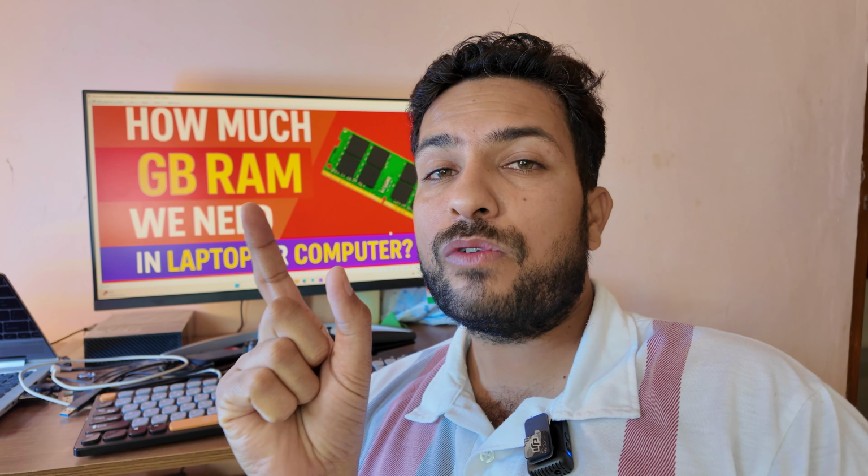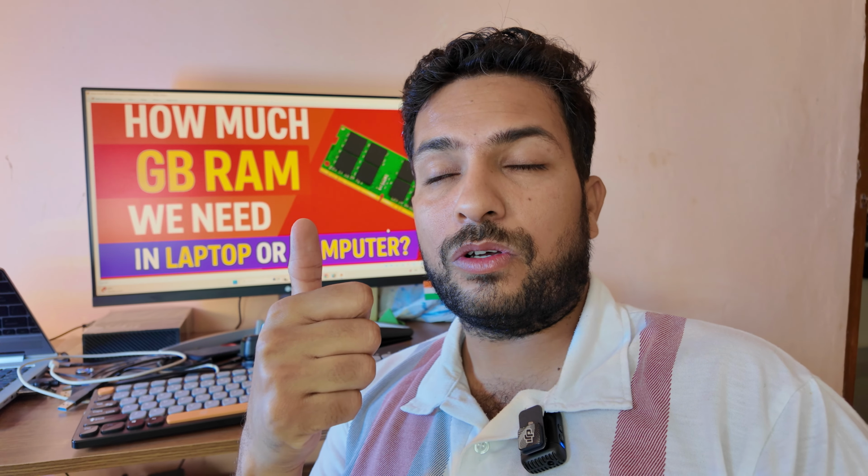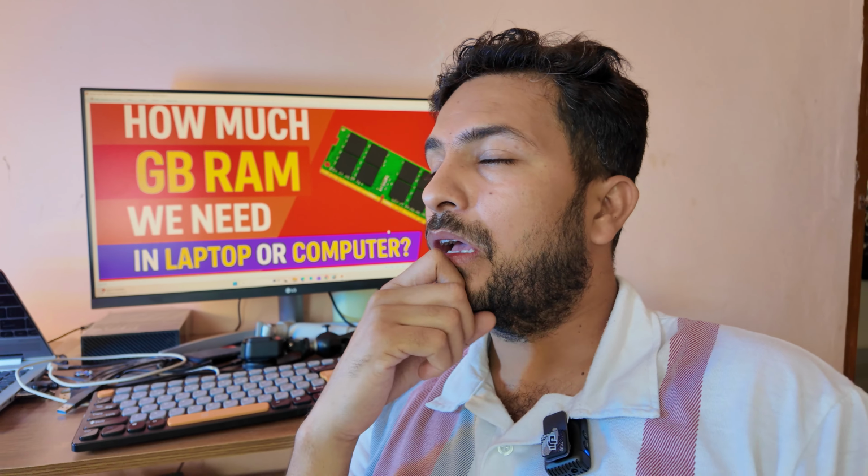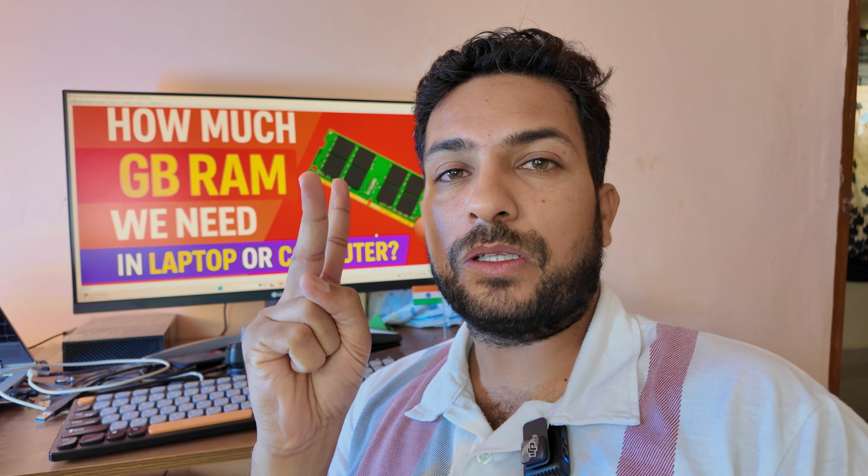So how can you find out whether your RAM is good or not? Good or not means sufficient or not. How can you know? First of all, open all the software you regularly use. If you play games along with playing music, along with that open browsers, then open them. If you use a browser with your photo editing software and your video editing, open all three or four of them.